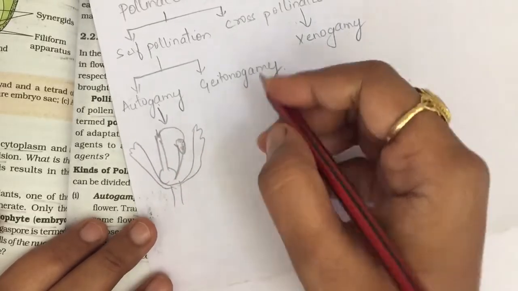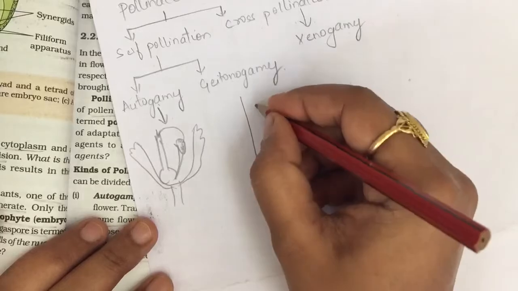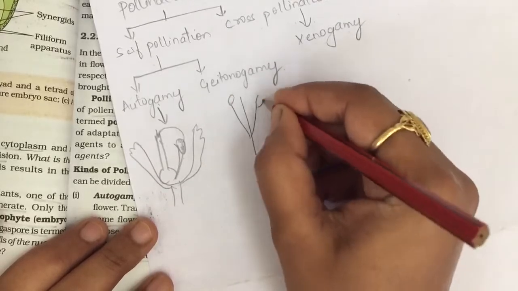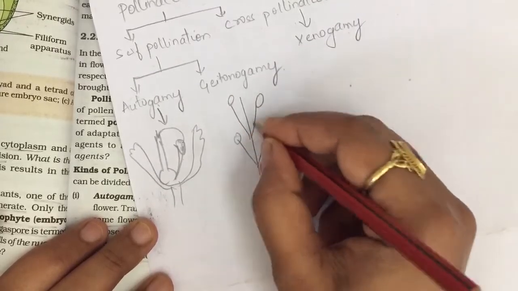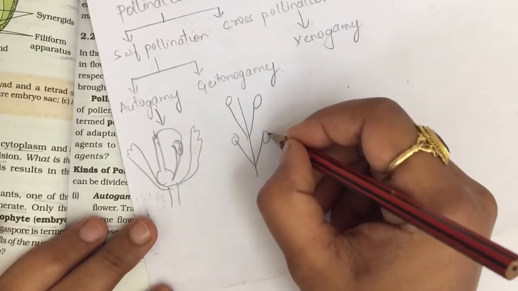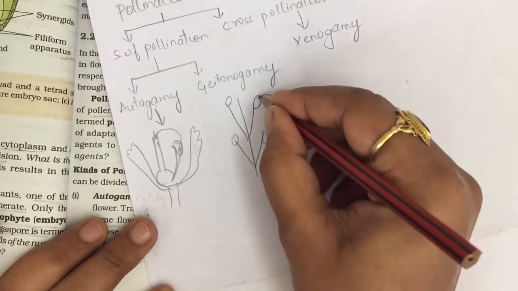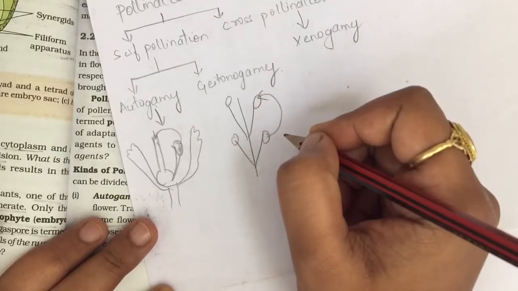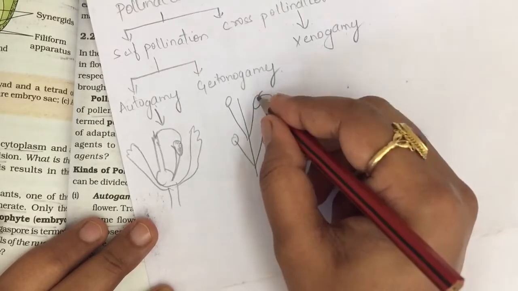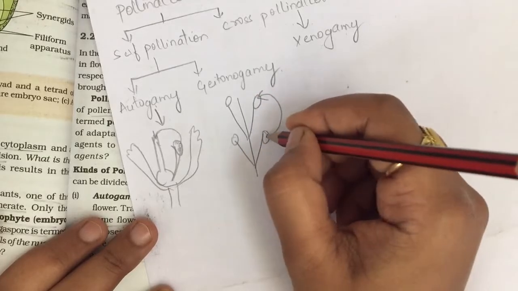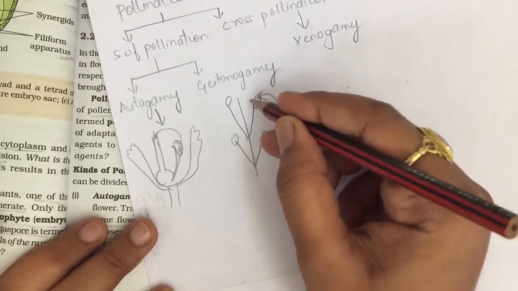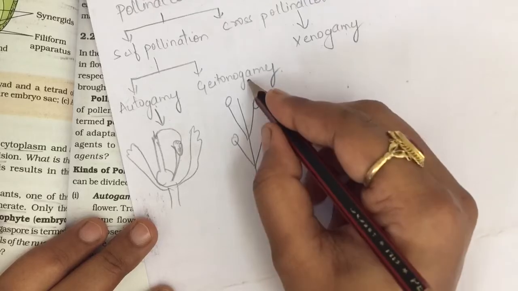In geitonogamy, take a plant which carries flowers. Here the pollen grains are transferred from the anther to the stigma of another flower of the same plant. Pollen grain reaches from one flower to another flower of the same plant. That we call geitonogamy.